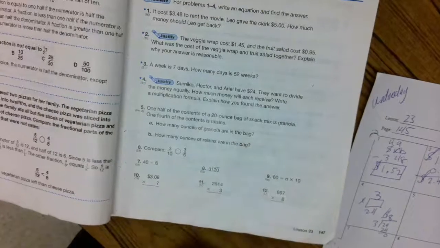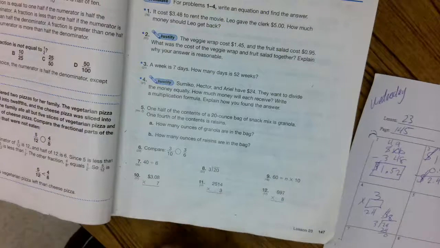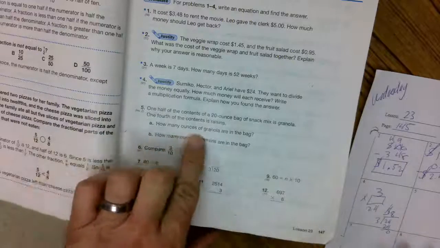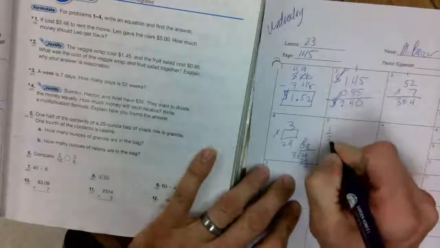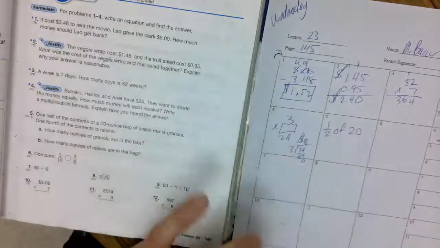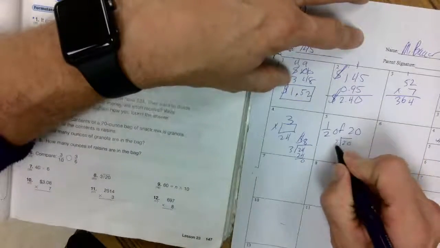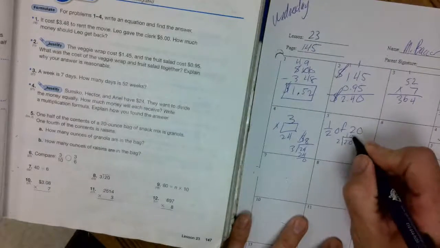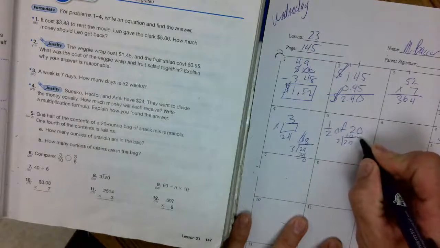Now, we don't know how to do this problem yet, and we're not going to know for a few lessons. That's why we're going to do it together. Saxon sometimes asks this question we don't know. How many ounces of granola are in the bag? And it says 1/2. So we're going to write 1/2 of 20, and when we're trying to find a half of something, we divide it by 2. So take 20 divided by 2. And 2 goes into 20 10 times, so it would be 10 ounces.